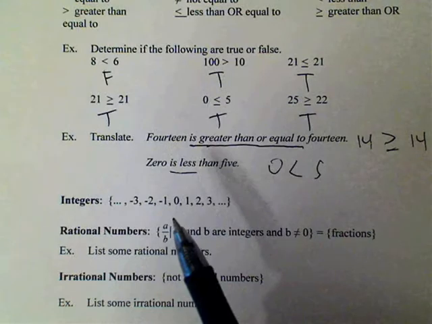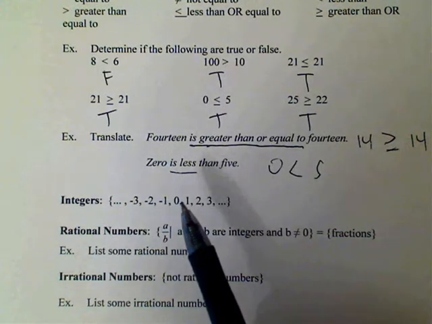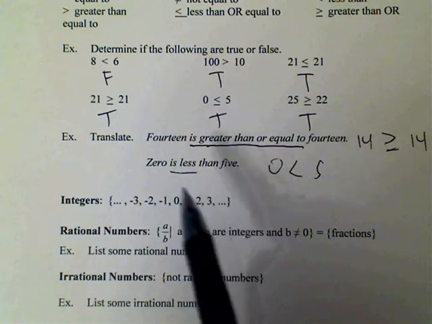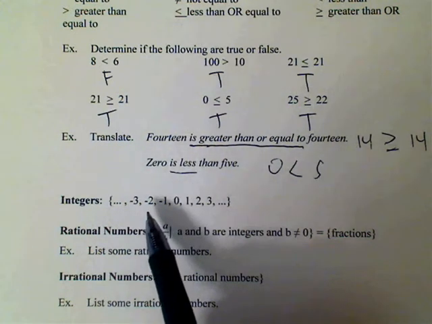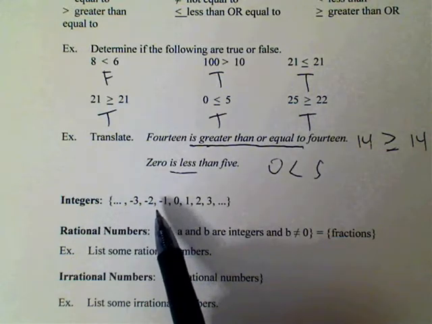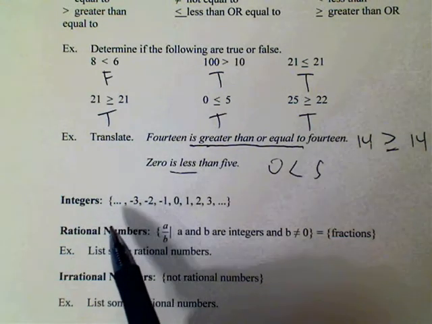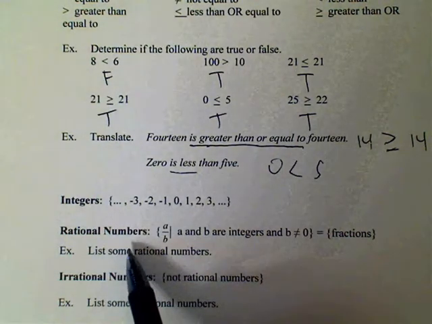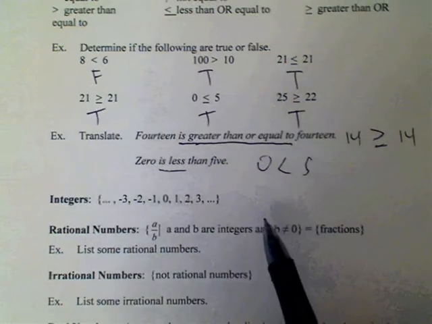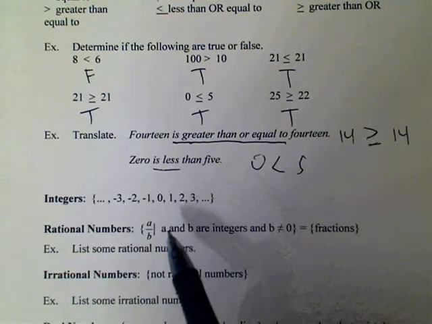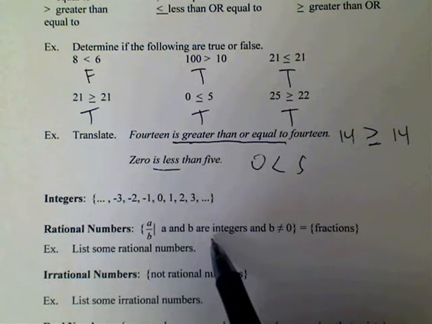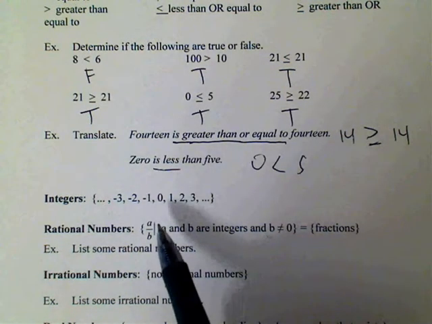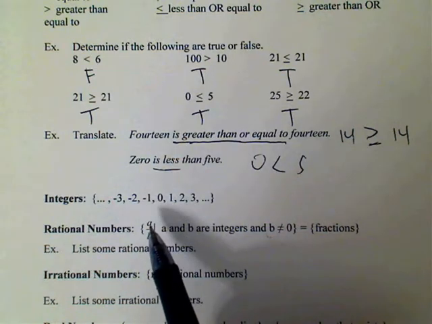Now let's look at some more sets of numbers. Integers. Integers are the same as the whole numbers. Remember, the whole numbers start with 0 and you count 1, 2, 3, 4, 5. Integers include those, except they also include the negative integers, or negative natural numbers, I should say: negative 1, negative 2, negative 3, negative 4, and so on. Rational numbers. Rational numbers are pretty much any number that can be written as a fraction. It's any number that can be written in the form a over b, where a and b are integers and b isn't equal to 0. It can't be equal to 0 because you can't divide by 0, which means that a and b cannot be decimals.